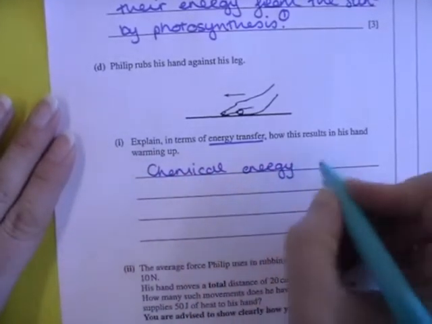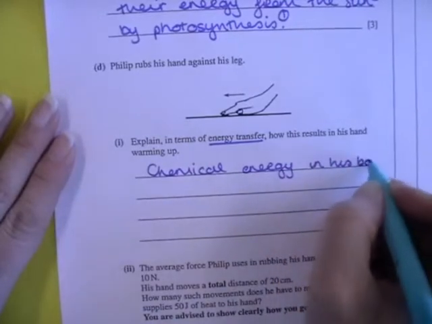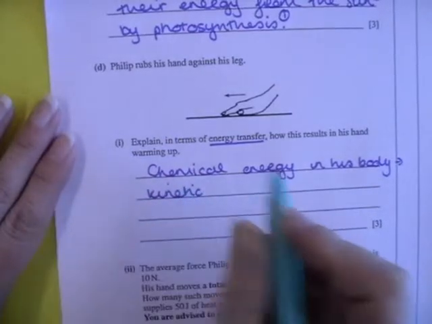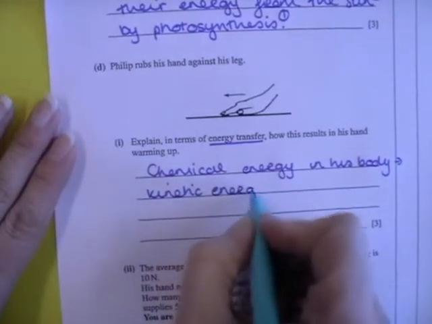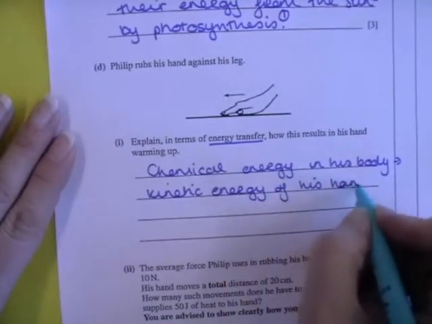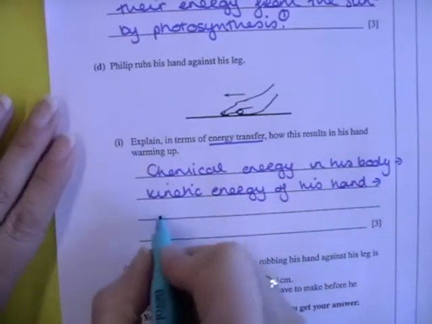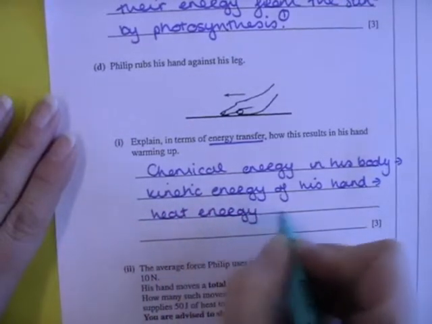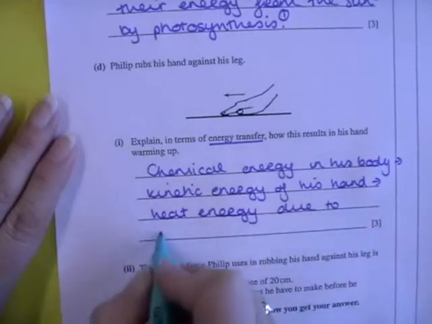So chemical energy in his body is converted to kinetic energy, which makes his hand move. And this then is converted to heat energy due to friction.